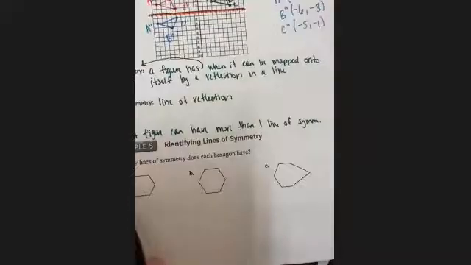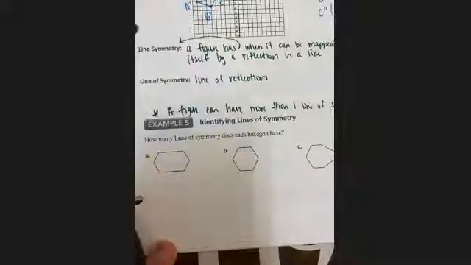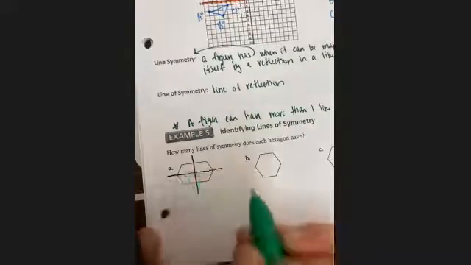Okay, and kind of a note here, a figure can have more than one line of symmetry. Okay, so it can have more than one. All right, so there we go. Here it says how many lines of symmetry does each figure have? Okay, well this figure has one going up and down and one going side to side. So that would be a total of 2.